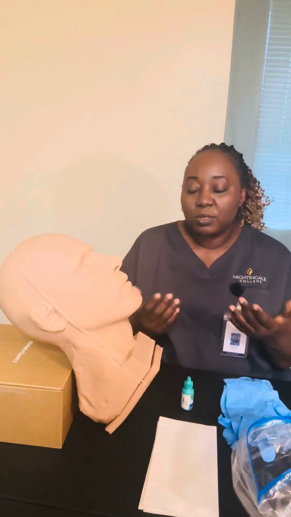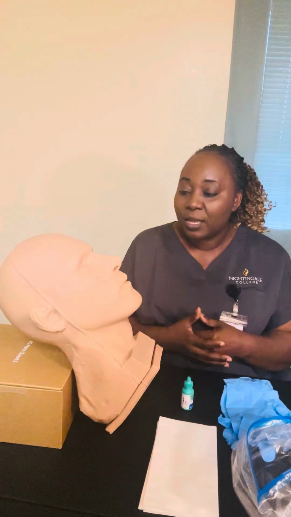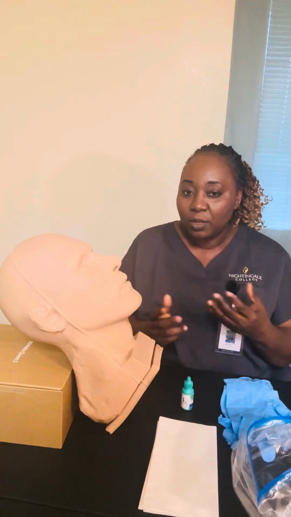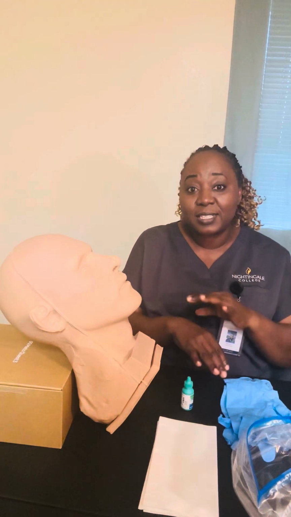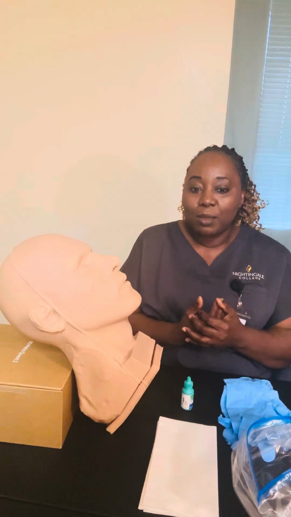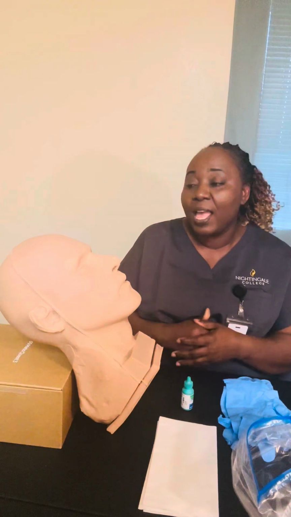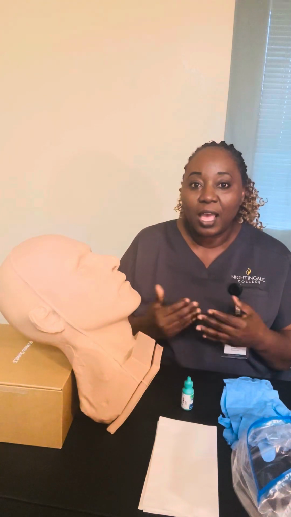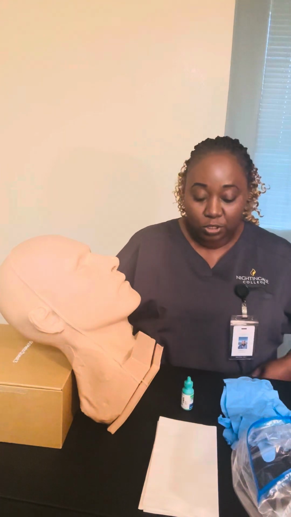Once that is done, I'm going to ask the patient to identify themselves two ways. Can I know your name and date of birth? Once they state that, I'm going to verify their identity using the wristband. I'm going to ask the patient if they have any known allergies, and once they say they don't have any known allergy, I'm going to explain the procedure to them.